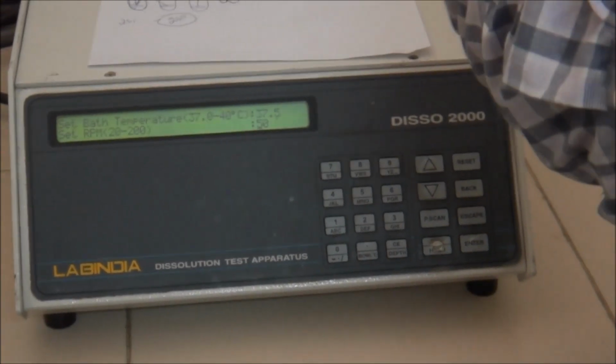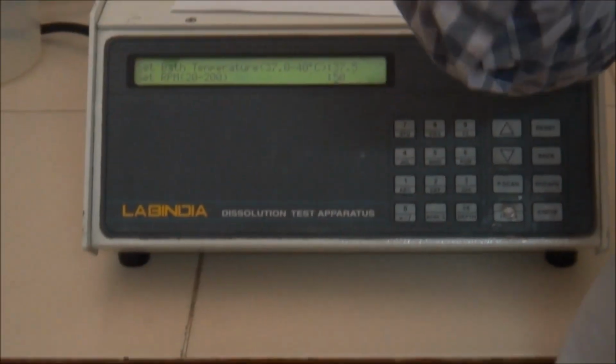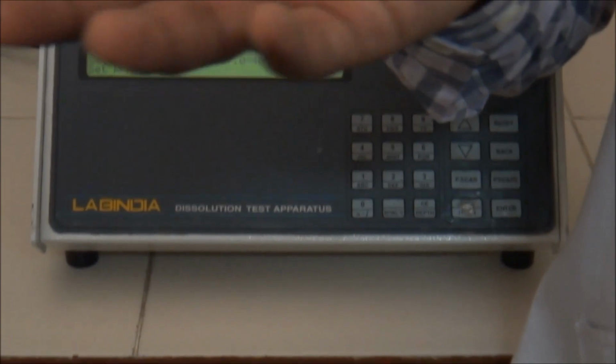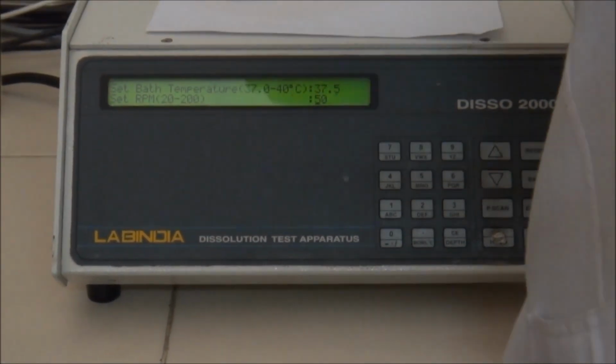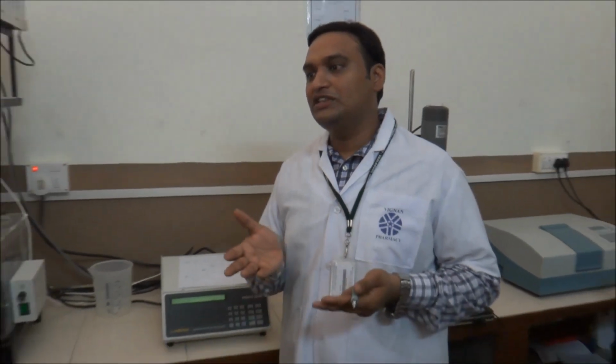That means it can perform up to 60% only. Obviously at 200 rpm we have 60% release. You are not going to get this release at 50 rpm. That means the maximum performance this tablet can give is only 60%.